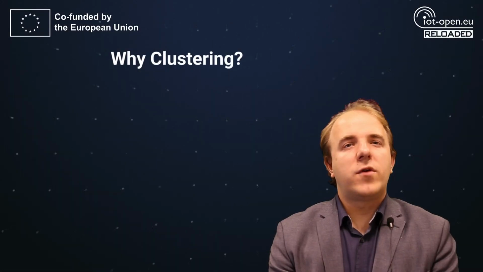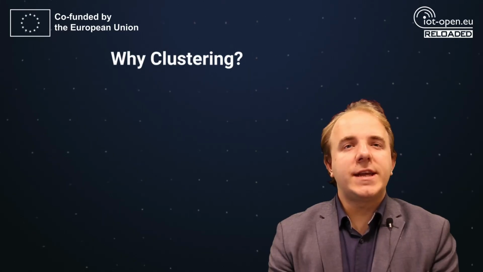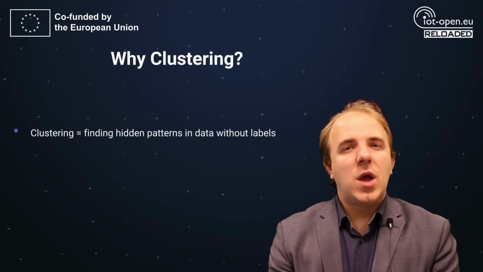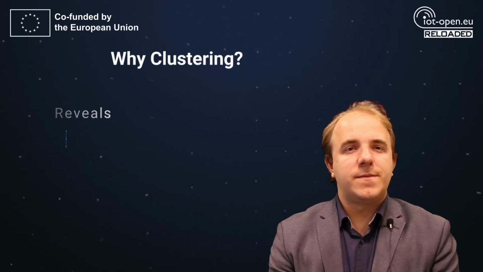Clustering is a method from unsupervised machine learning. Unlike classification, clustering is used when we don't know the group labels in advance. Instead, we let the data itself reveal hidden structures, groups, or patterns.